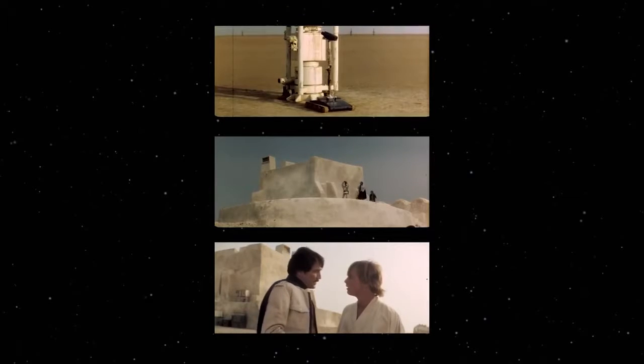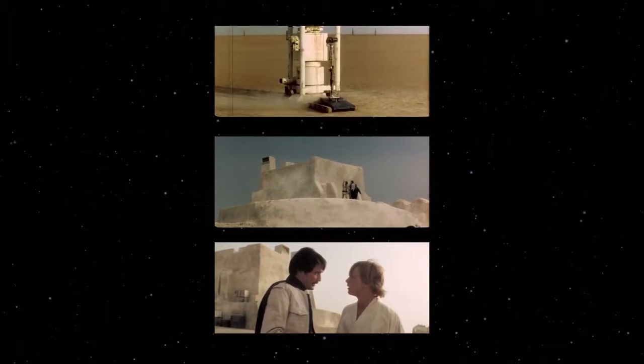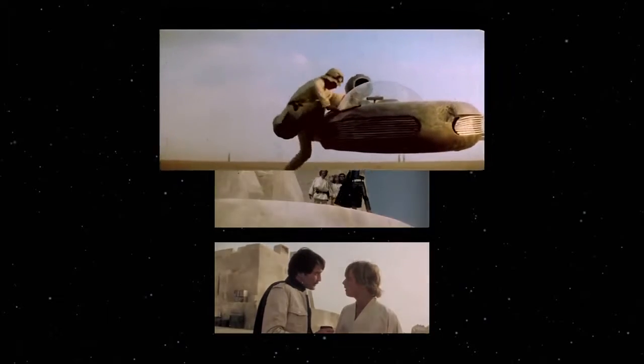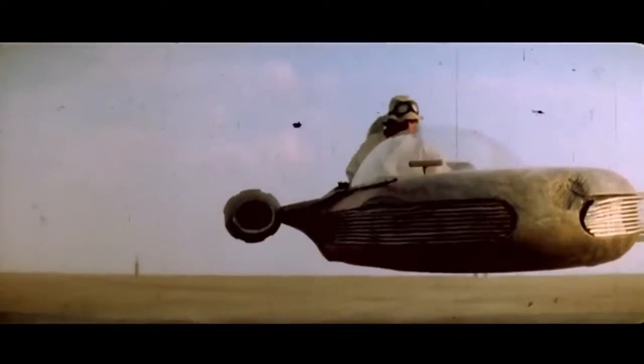Okay, so why were those scenes cut? To put it simply, they're boring. Nothing is happening, and they prevent the story from progressing. And to illustrate that, here's a quick breakdown of the events laid out in the rough cut.